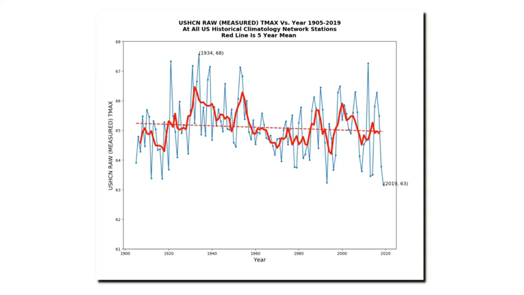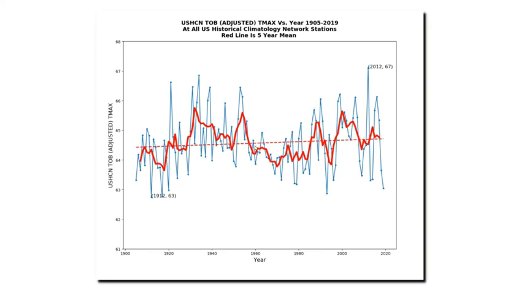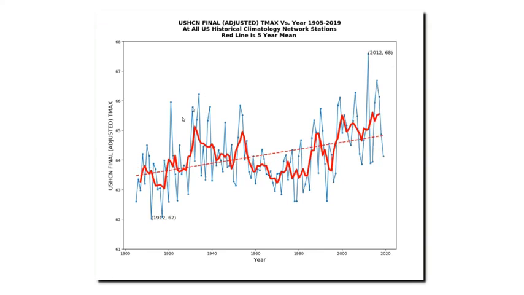Now let's look at the time of observation bias adjusted temperature. This adjustment turns the cooling trend into a warming trend. And next we will look at the final adjustment, which shows a strong warming trend. Remember that in the measured data set, 2019 was the coolest on record, but in the final adjusted data set, it's just about average. That requires some pretty dramatic data tampering to turn the coolest year on record into an average year. Now I'm going to show you an animation to show how the adjustments dramatically turn cooling into warming.